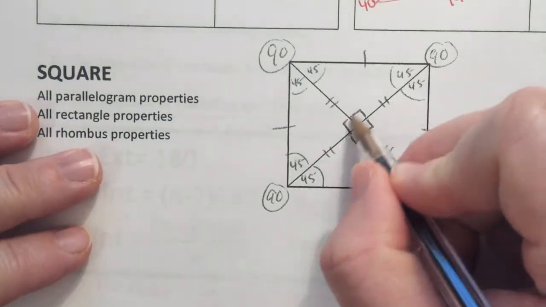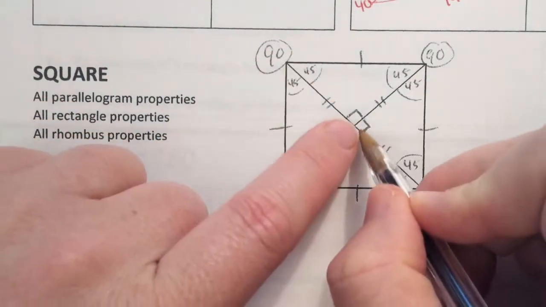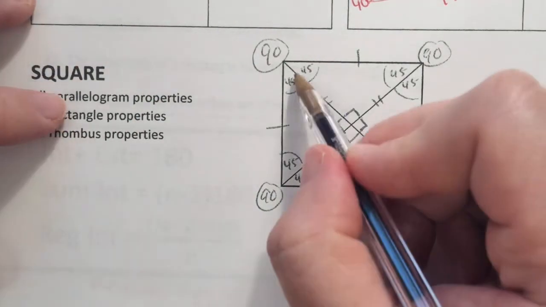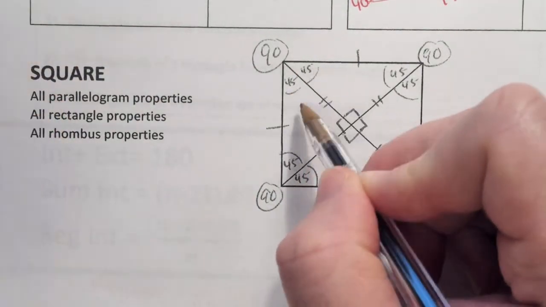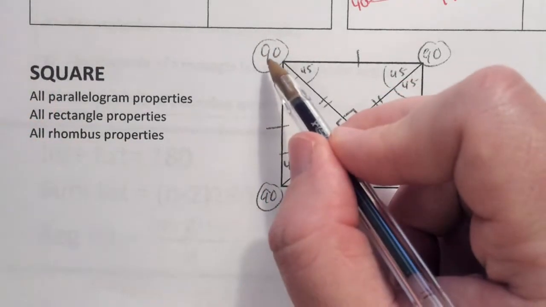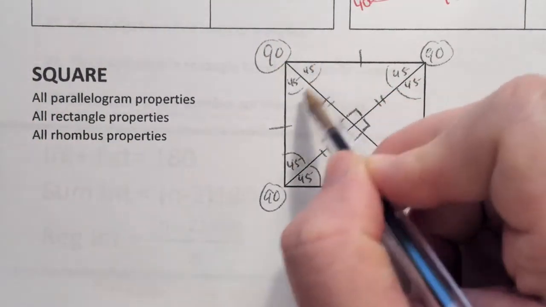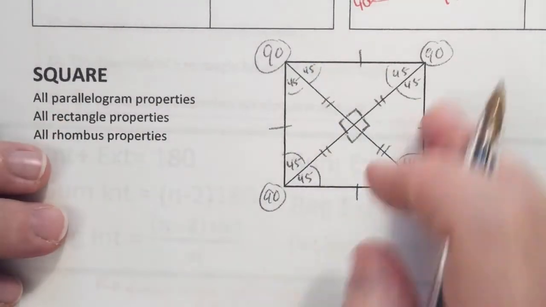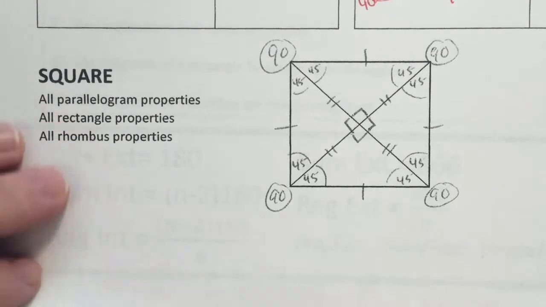So in the middle, these are all 90 degrees. We also know that all 4 of these would be equal to each other. And then we know that these are angle bisectors because that's the rule of a rhombus. So if this was already 90 degrees, which is a rule of a rectangle, and this got cut in half, rule of a rhombus, then this would have to be 45 and 45, and so on and so forth. Okay, so there's that. All right, let's go to page 3.